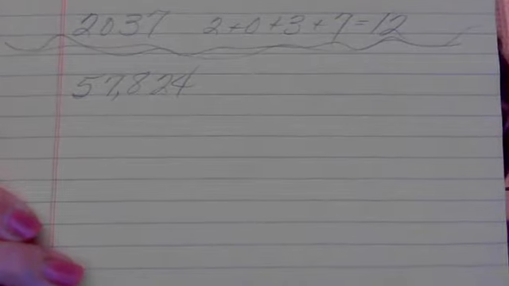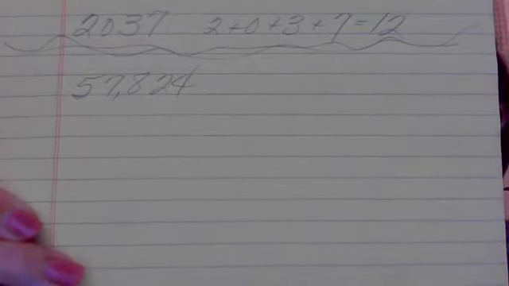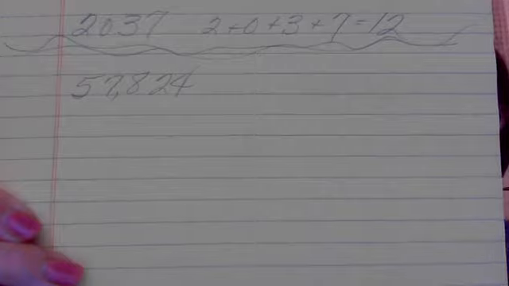So I'm going to go crazy here. 5, 7, 8, 2, 4. Okay, I want to find out if this is divisible by 4. All I do is look at the last 2 digits, 24, right? Yes. The last 2 digits. If that will divide by 4, then guess what? The entire number will divide by 4.